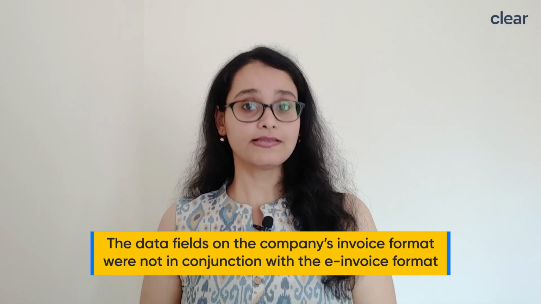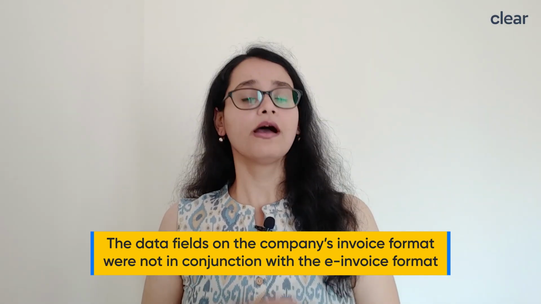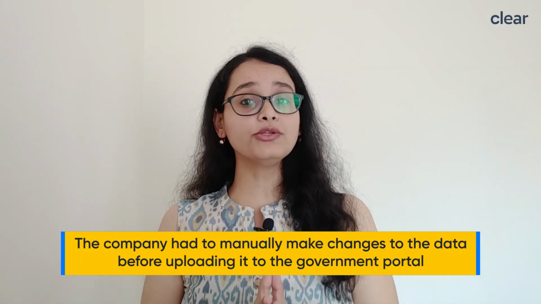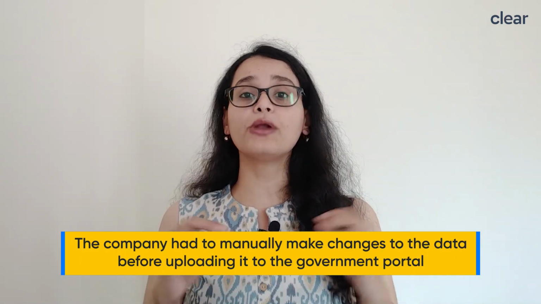The company faced several challenges with their e-invoice generation. The data fields on the company's invoice format were not in conjunction with the e-invoice format. Out of total 40 data fields required by the company, 15 data fields were either missing or not in line with the GST requirements. The company had to manually make changes to the data before uploading it to the government portal. This proved to be a massive hurdle as the company followed a just-in-time or JIT approach for invoicing.